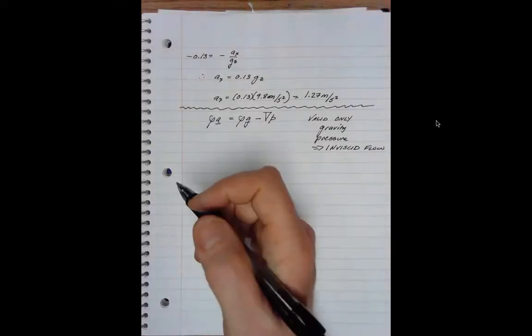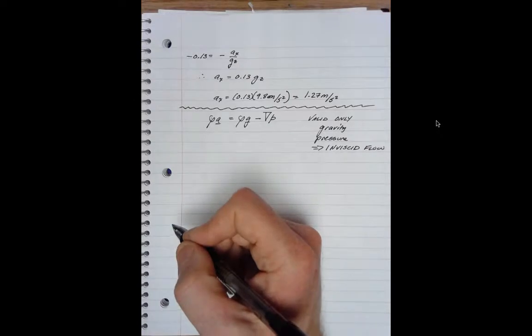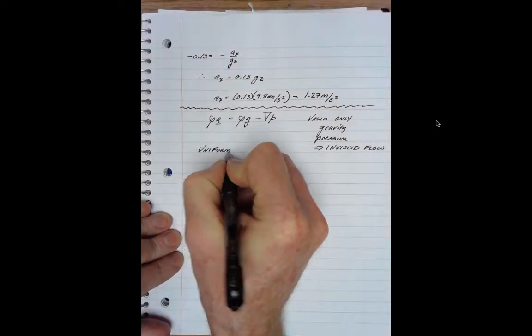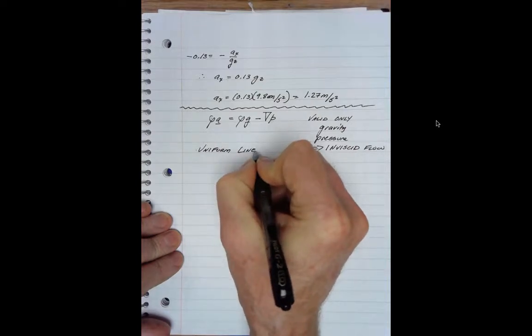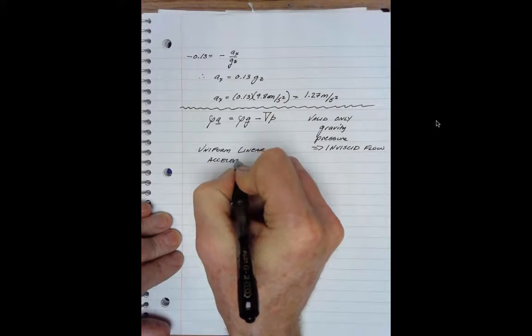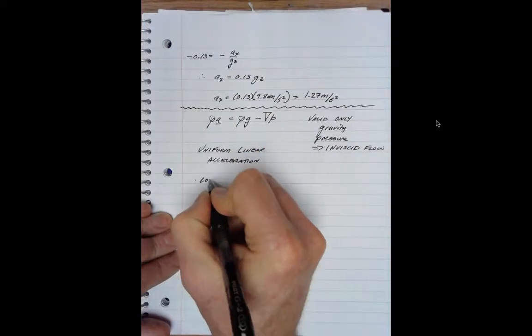One is for uniform linear acceleration, which we've just seen. That was the example I just did. And the other one is for a constant angular velocity.